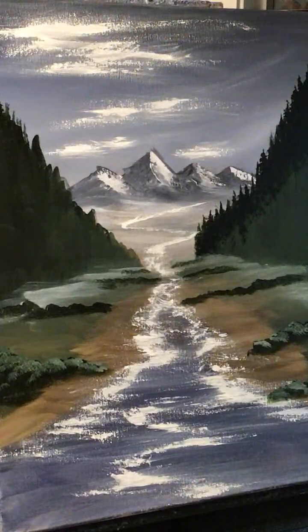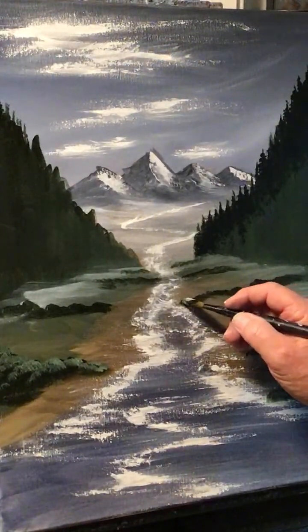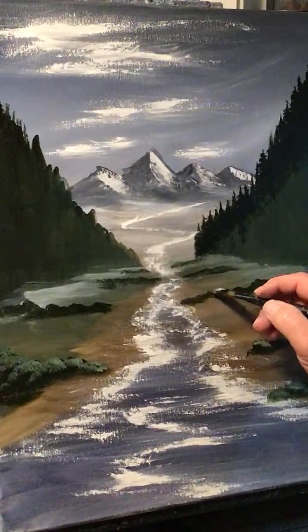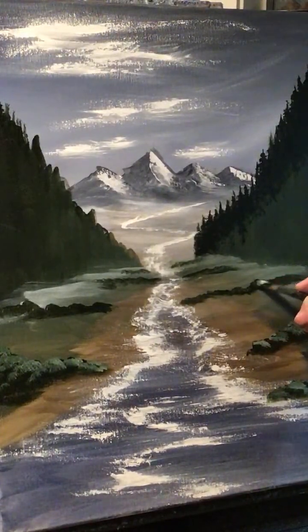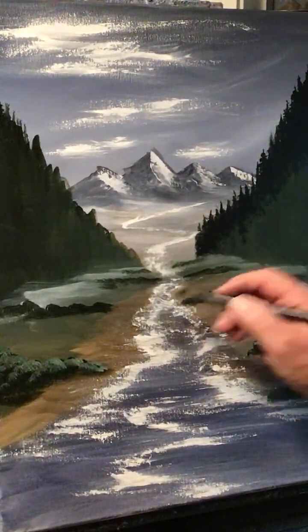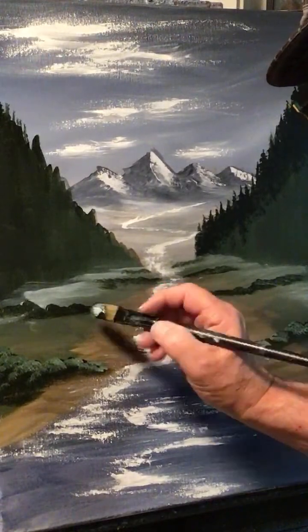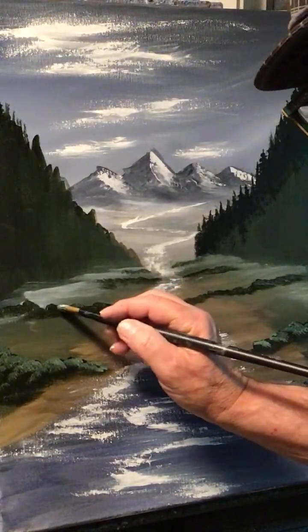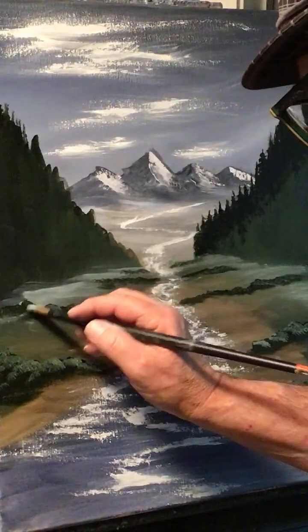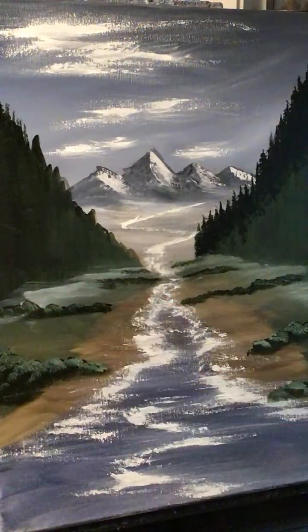Look at that. I'm only going to highlight just a little on these back here. Just a little. Just to throw some color on them. Just like that. It's looking really good.